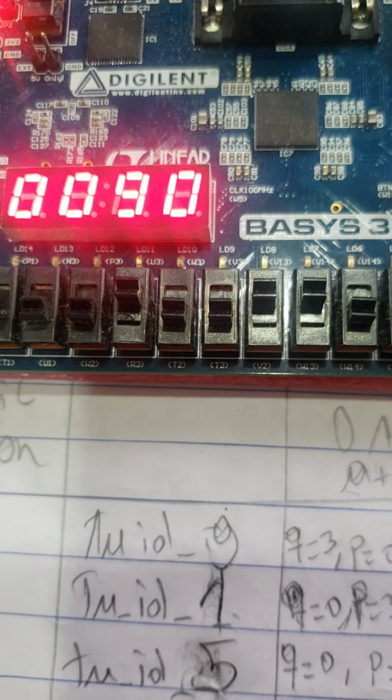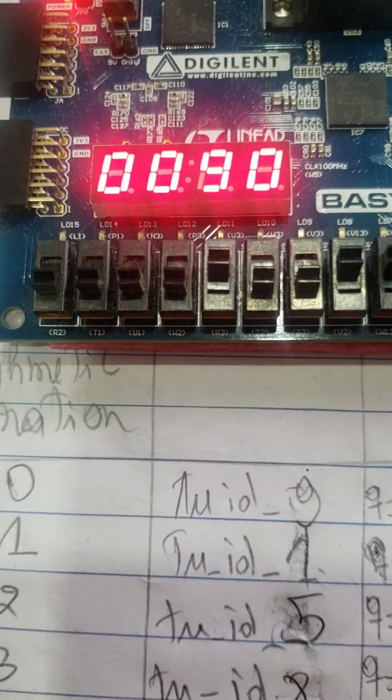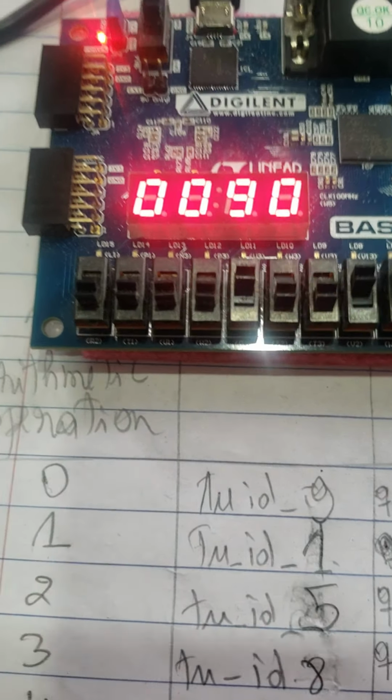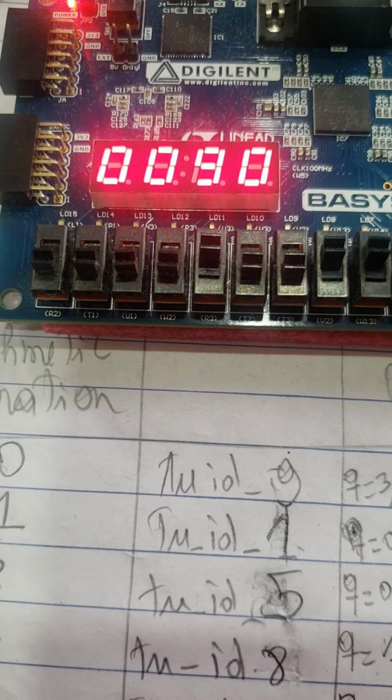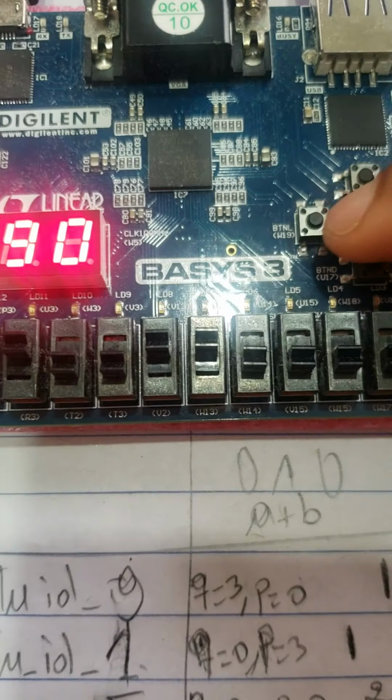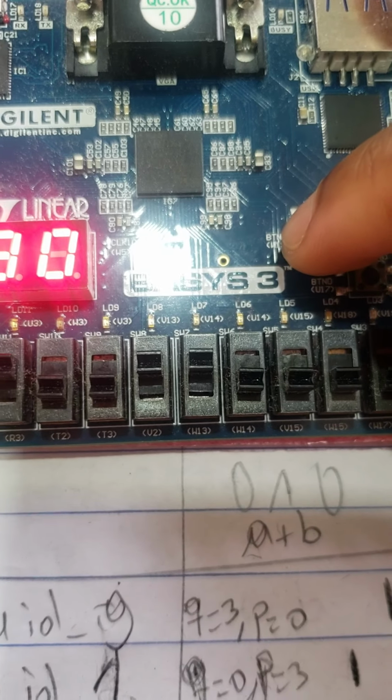So 0 is the address, which is stored in digit 0, and 9 is the data, which is stored in digit 1. In order to save it, we just need to press the left button for about half a second.